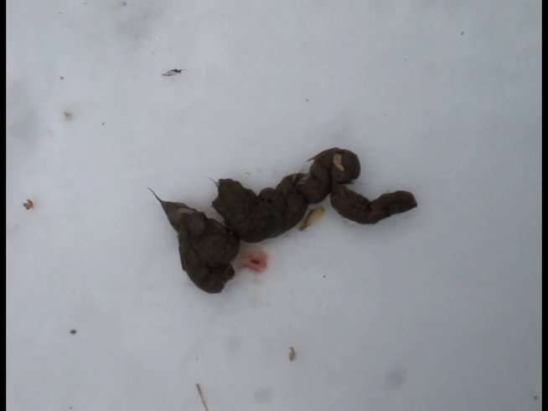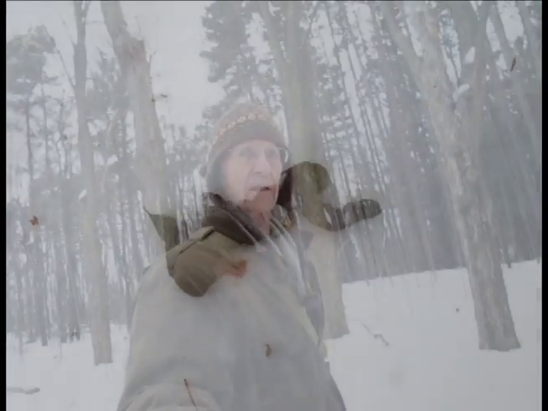Here's a piece of scat I found in the trail. It could be fox. It's got that folded over look of weasel. If you know what it is, let me know.